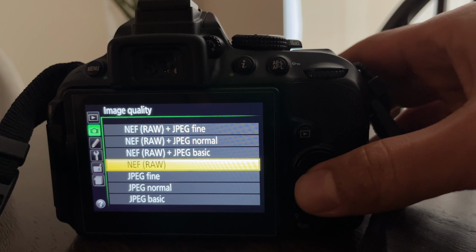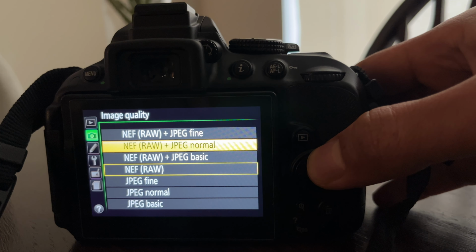DSLR cameras also give you the option to have both JPEG and RAW files at the same time, which is real handy.